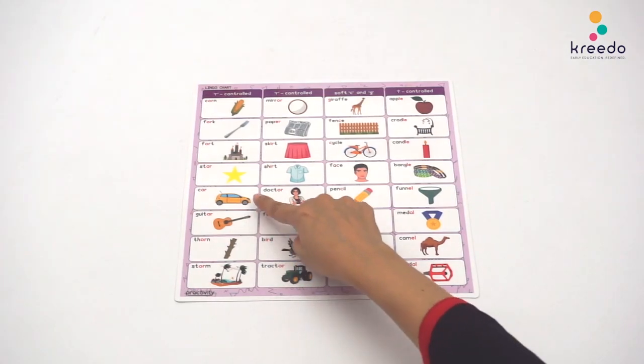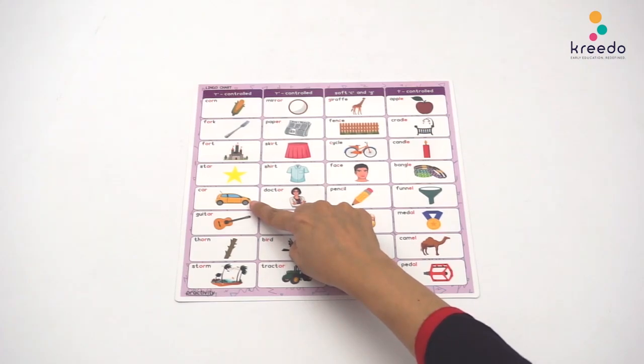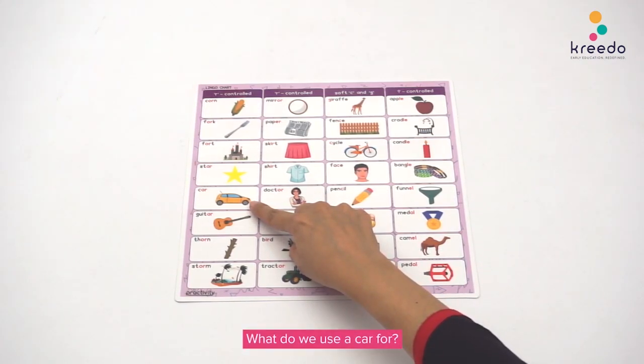Point to the car and ask, "What is this?" Car. Here are a few questions to ask. What do we use a car for? How many people can travel in a car?